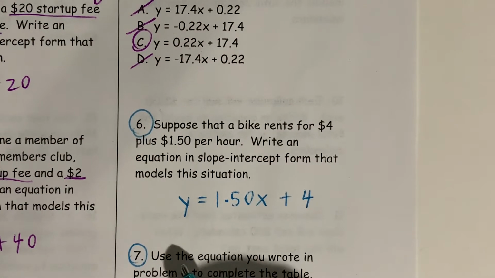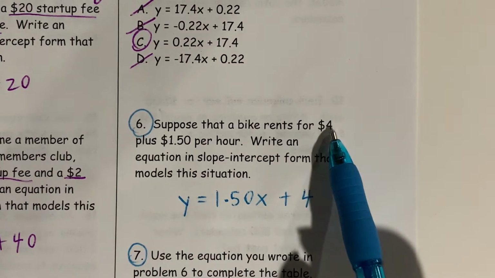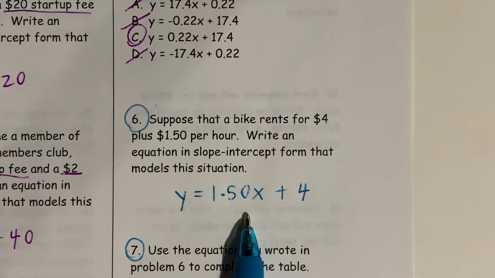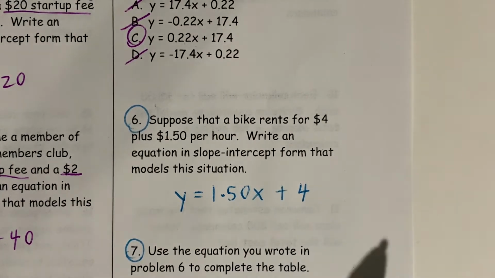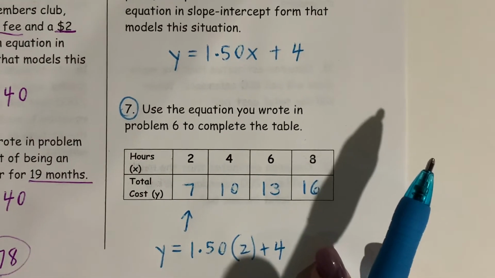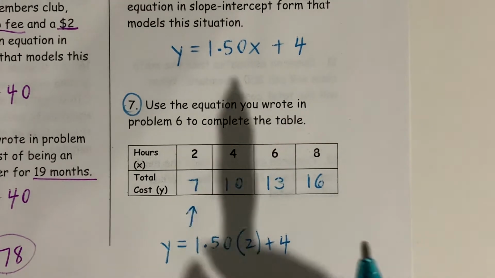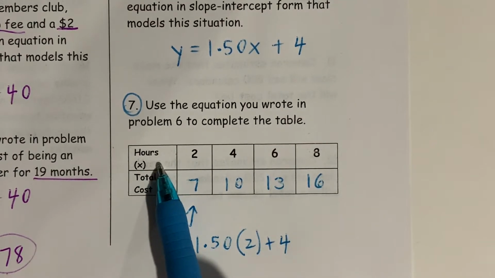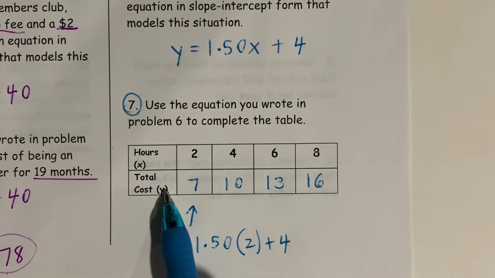In you try 6, I noticed that I had a $4 initial fee plus $1.50 per hour. So here was my equation in slope-intercept form. And then in number 7, I was using this equation to fill in the table. So notice the table represented the number of hours in terms of X and total cost in terms of Y.